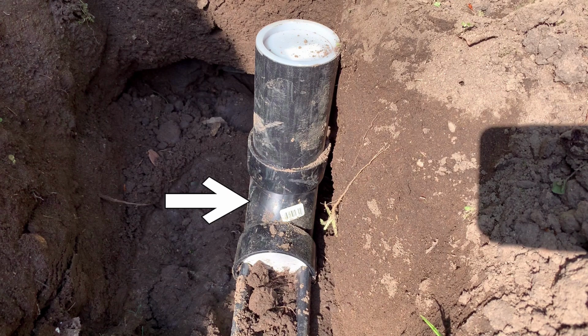Now this 90 is a standard 3-inch 90 that you could buy from Lowe's. This riser right here was a 10-foot 3-inch pipe, and we cut it down to 6 inches. And this white cap, you just buy it directly from Lowe's. Now this white cap, you do not glue. We use it in case we ever need to go inside and clean out the aquifer pipe.